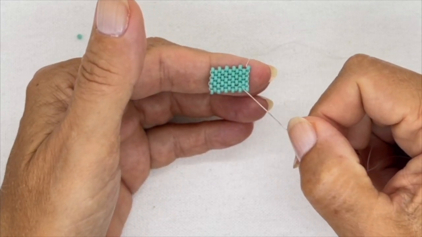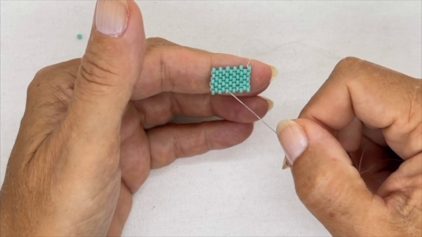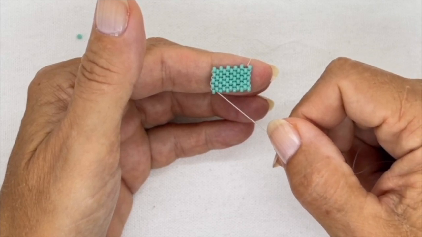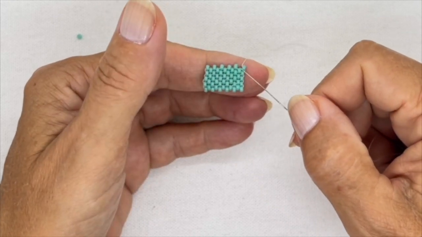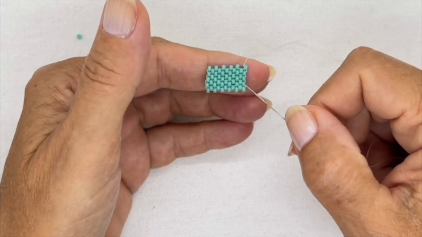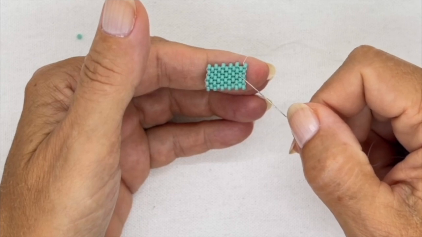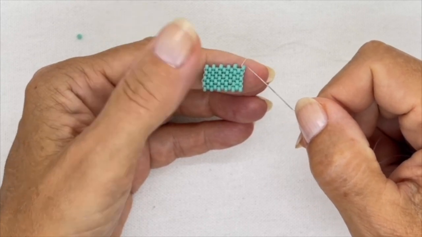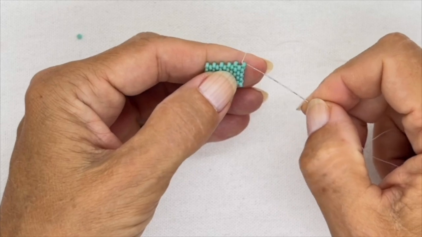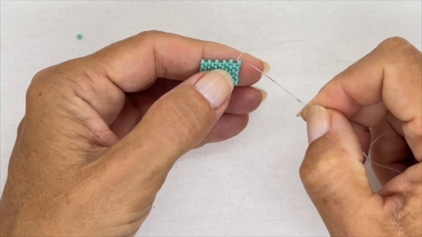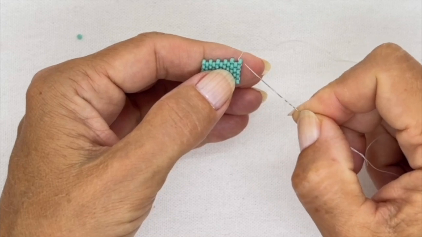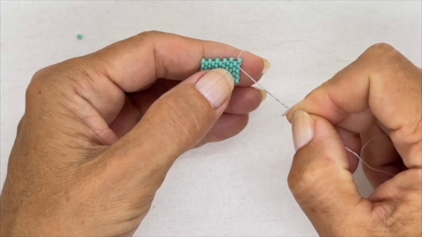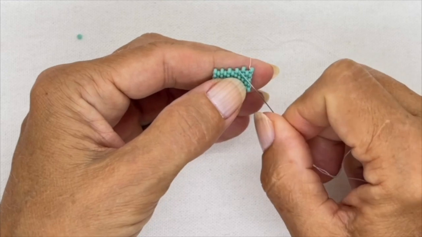So first, please make a strip with 11 beads. Let me check, 2 4 6 8, 11 beads, and make an odd number of rows, because I want to start decreasing from the last added bead, the one where we made a turn.